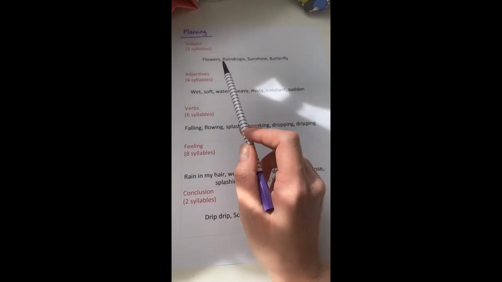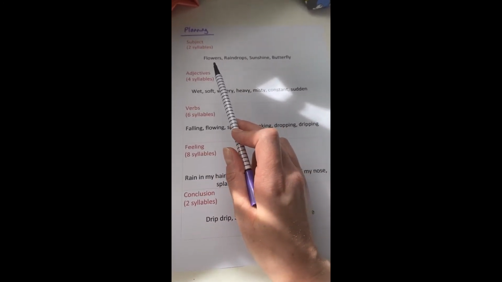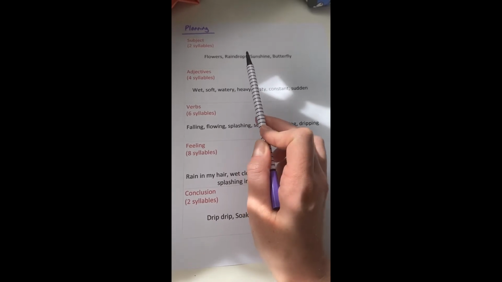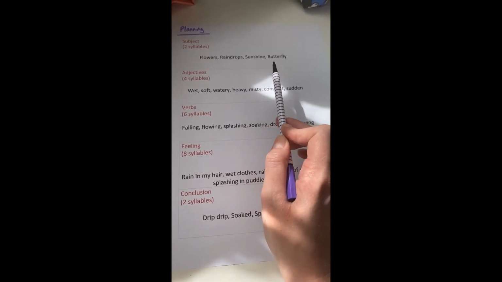So let's have a look, shall we? So here's my planning sheet. I started with the subject here, and I just noted down some words that I quite liked. So these are spring words. I've gone for flowers, raindrops, sunshine, and butterfly.